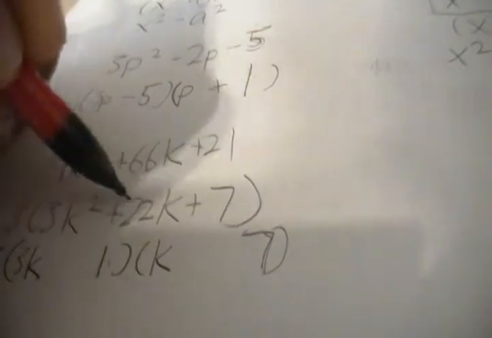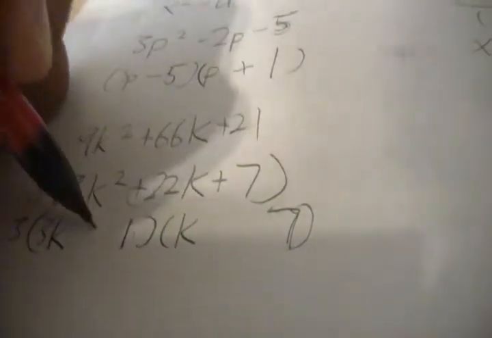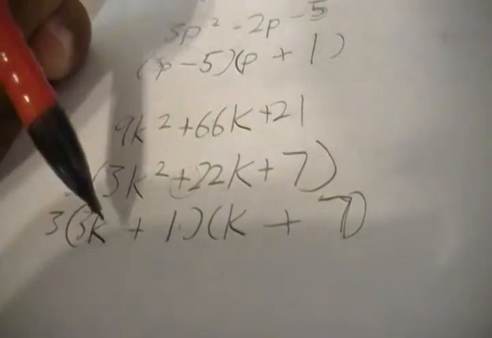And because it's plus 7, we can either have 2 positives or 2 negatives. Now we know it's positive because if you look here, this sign is positive, so the only choice really is to put 2 plus signs right here. And this is the final answer: 3 times 3k plus 1 times k plus 7.